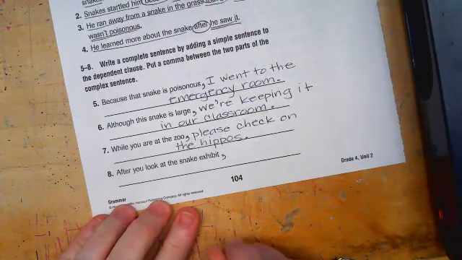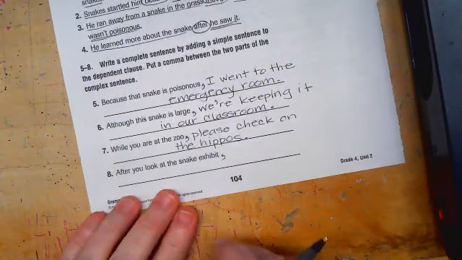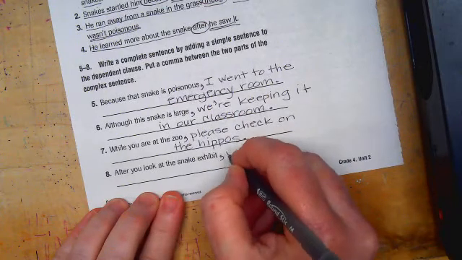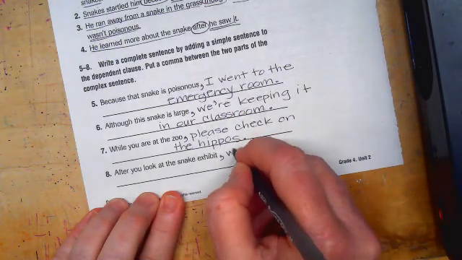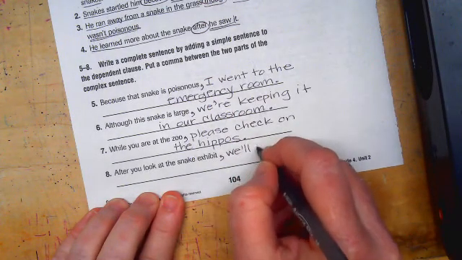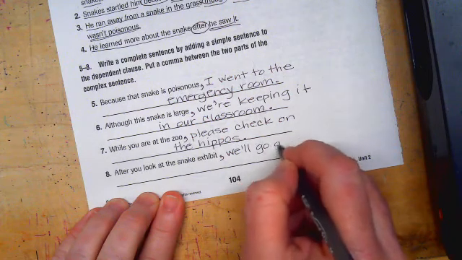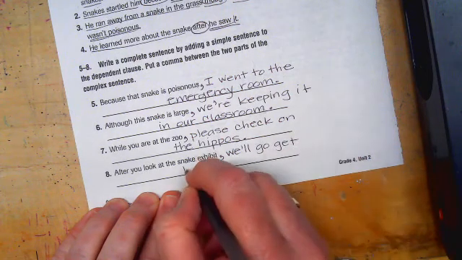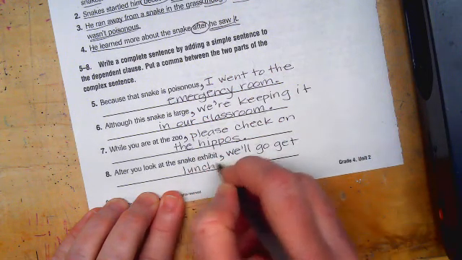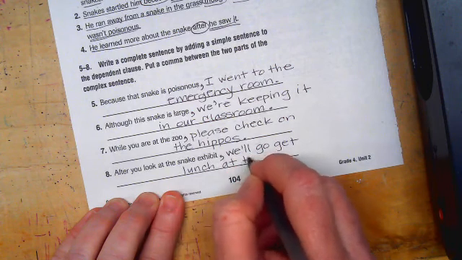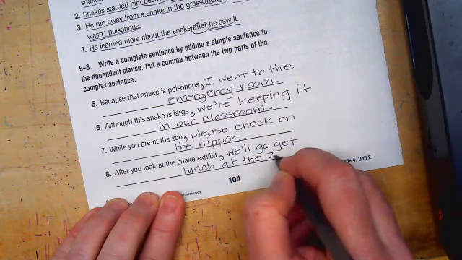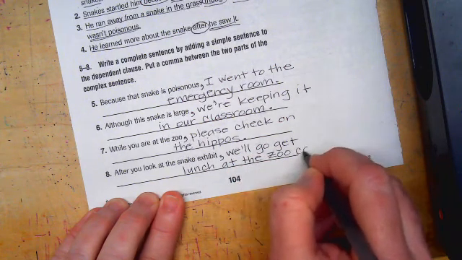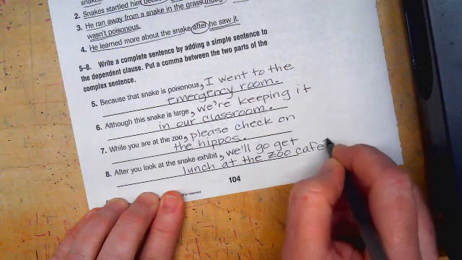After you look at the snake exhibit, we'll go get snacks. We'll go get lunch at the cafe. We'll call it the Zoo Cafe.